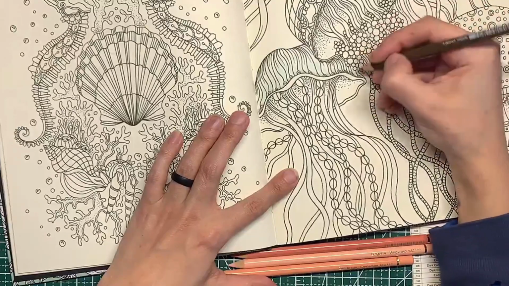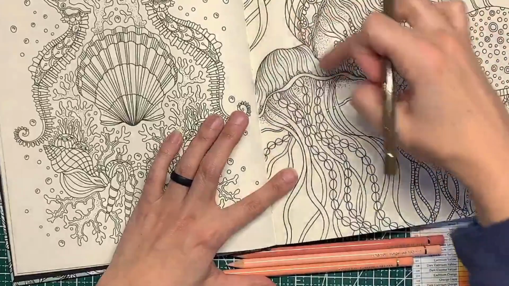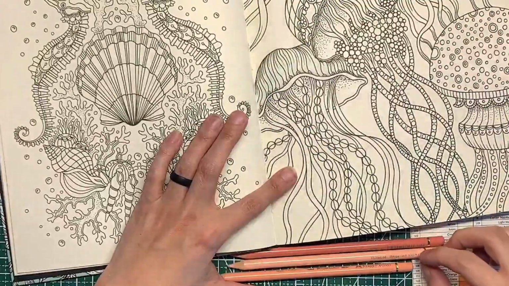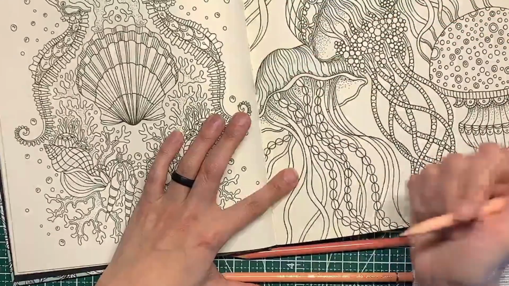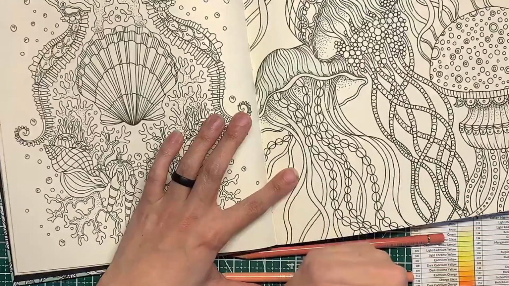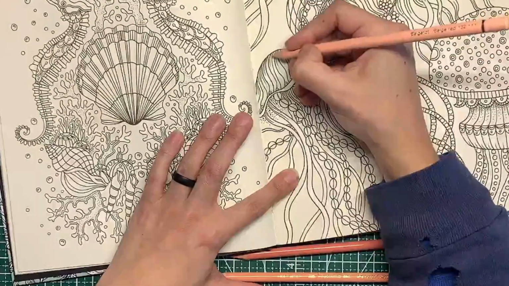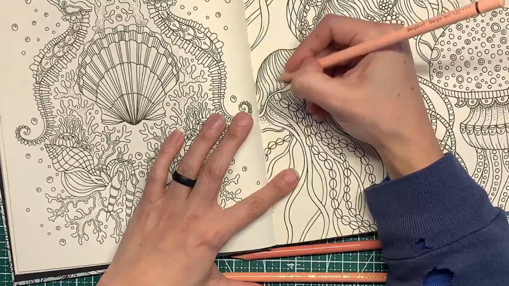So I think I'm just gonna work on the top portion of our jellyfish. So next I am going to go in with my beige red and just start blocking in some of my pink.